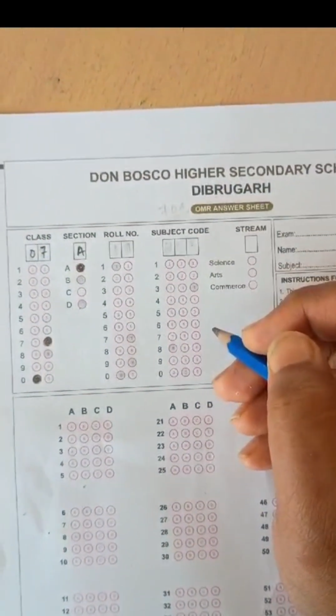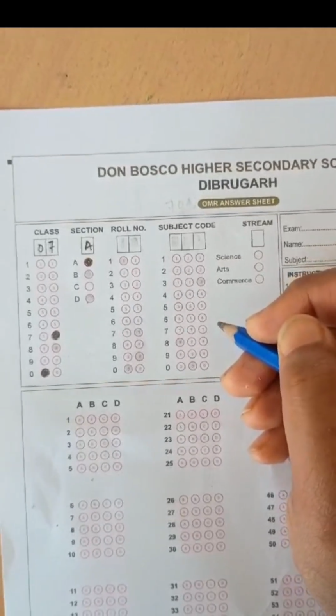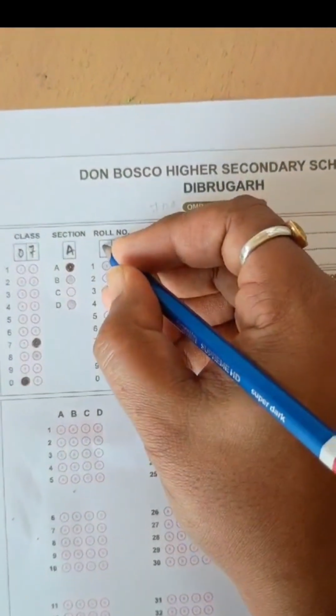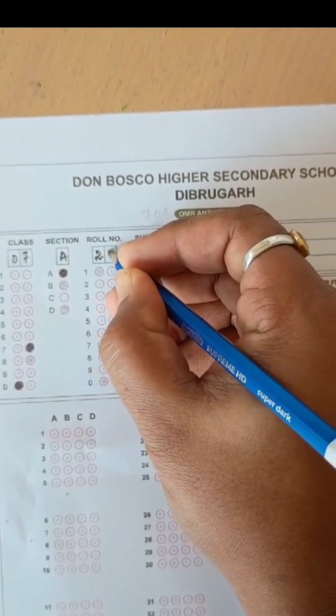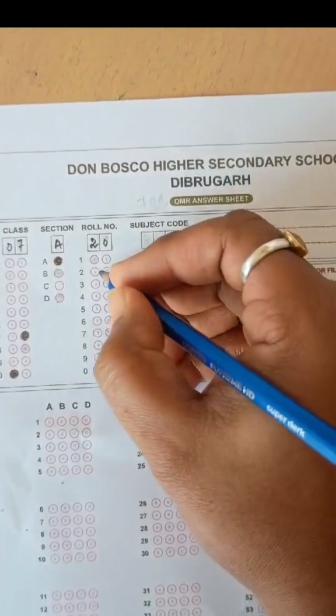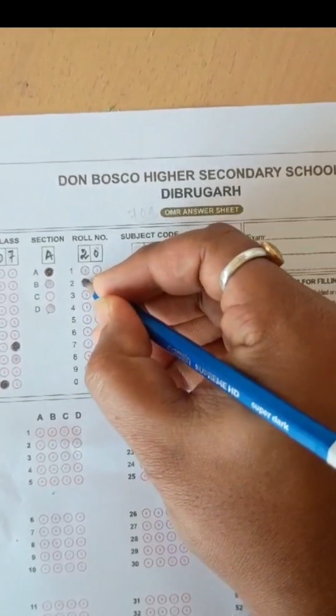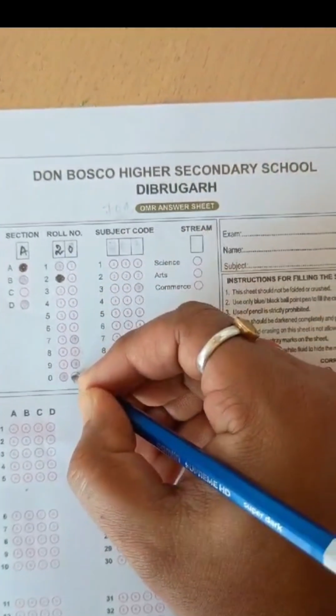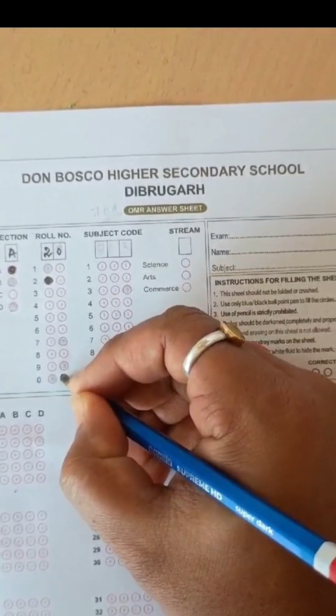For example, we are considering that your roll number is 20. So we will write down 2 here and 0 in the next box. After that, we will fill that 2 from the first column and 0 from the second column.